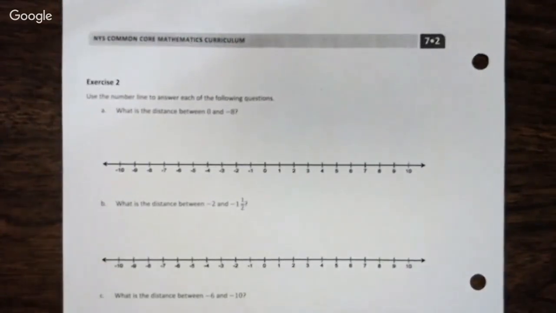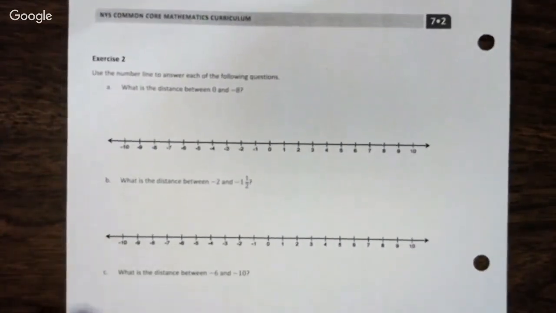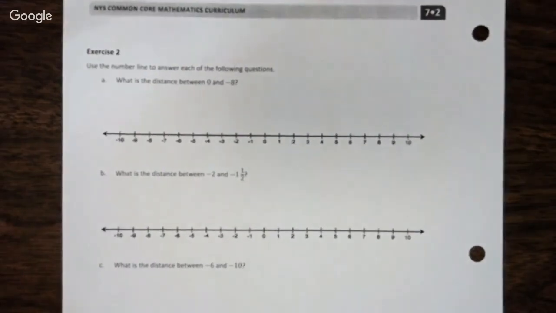All right, so let's look at exercise 2. These are the same types of questions asking you to find the distance between the two numbers. So I would like you to try these on your own again. Press play when you are ready.